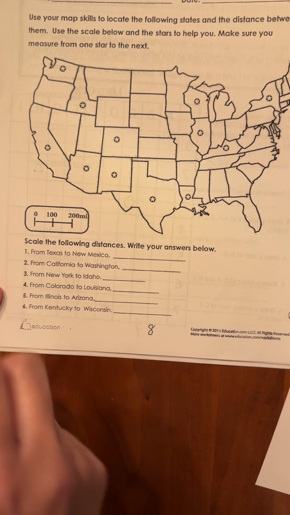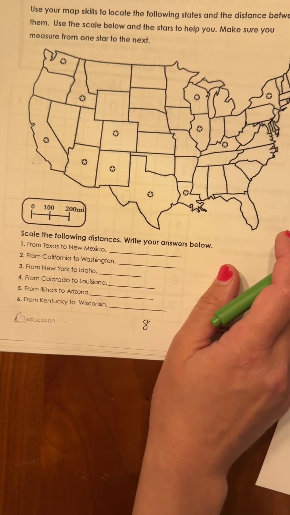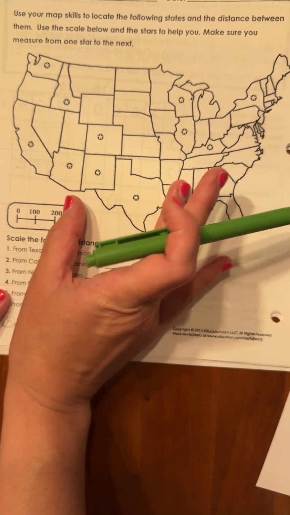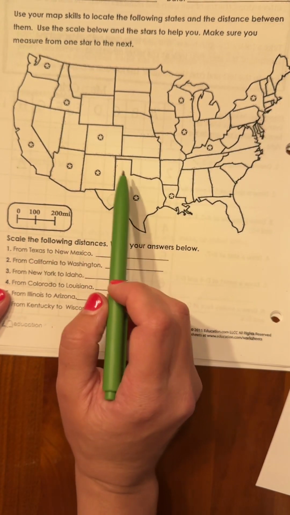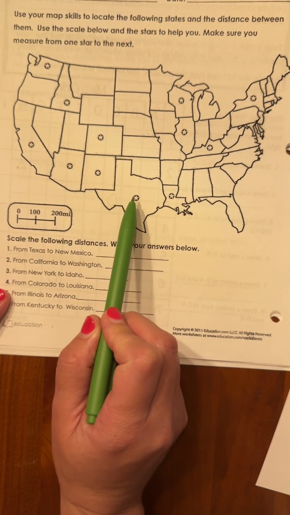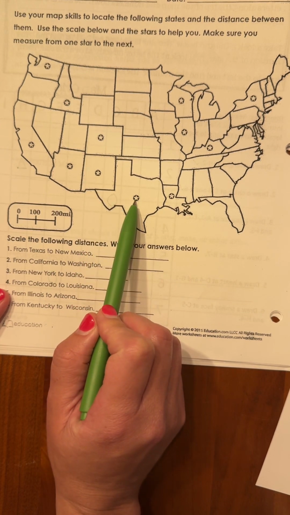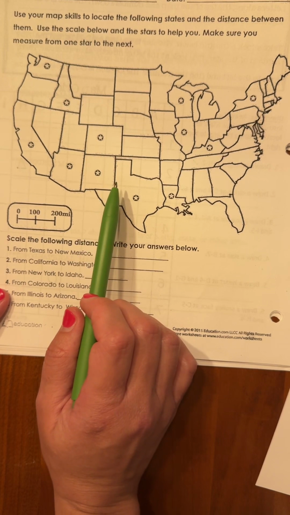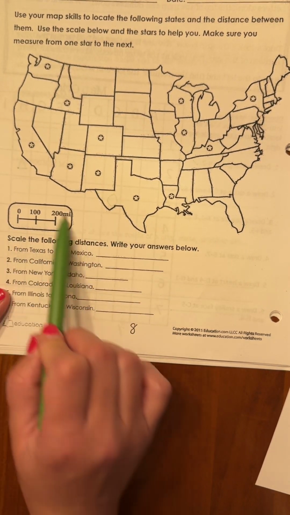So what they've done is they will take a map of whatever it is. In this case, we're looking at the United States, and they will shrink it down. And then they'll say, hey, we know that obviously the distance between here and here is a lot of miles, but we can't show that on a map, right? That doesn't make sense. So what they've done is they've created a scale.